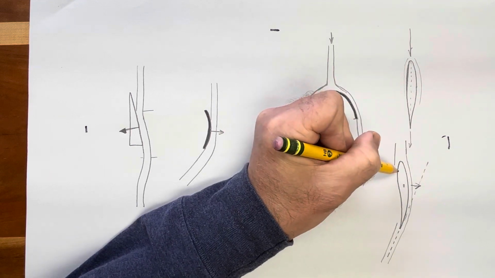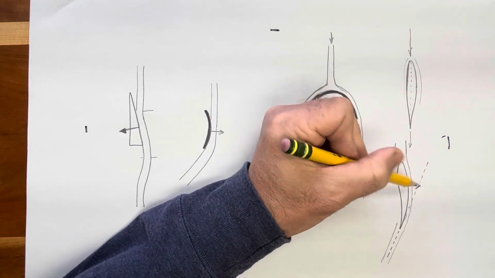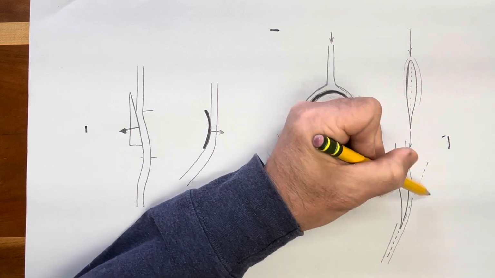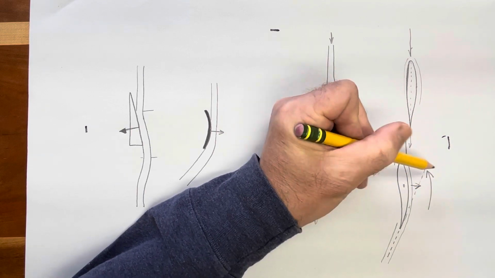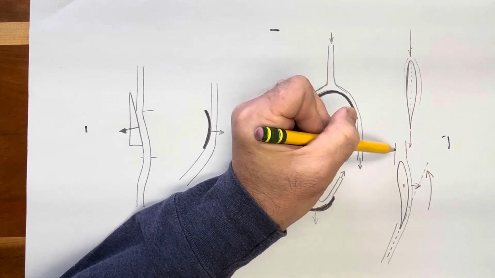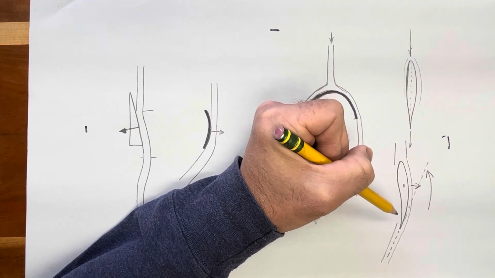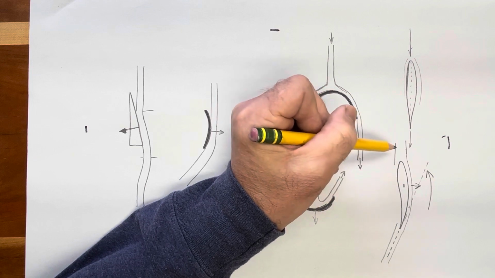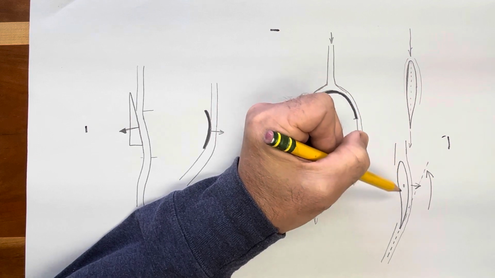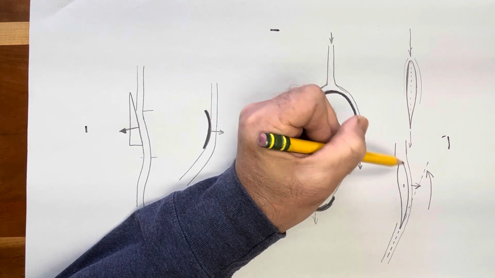So the other thing is it has to rotate. So there's going to be a rotational force. This is going to want to rotate in this direction. So that's why airplanes have to have a tail, because if you don't have a tail, the cambered main wing will cause the nose of the airplane to dive.